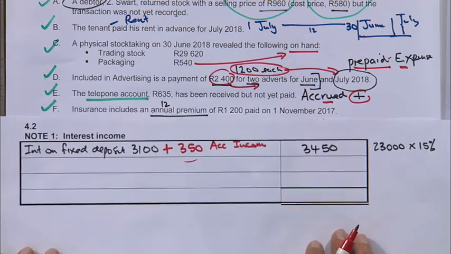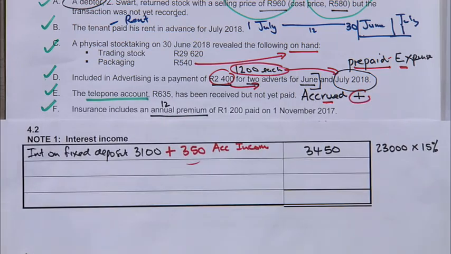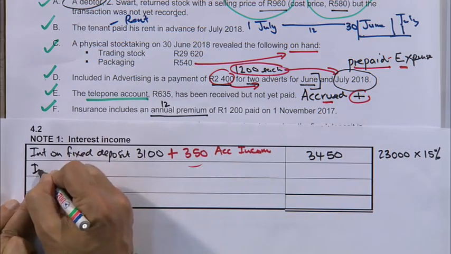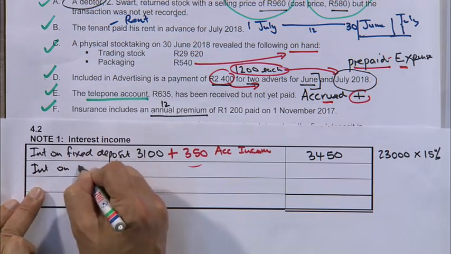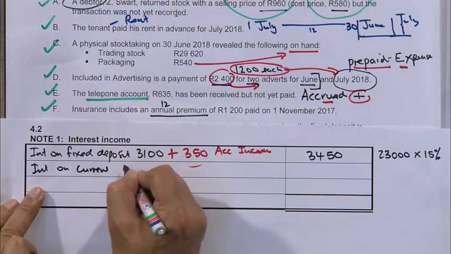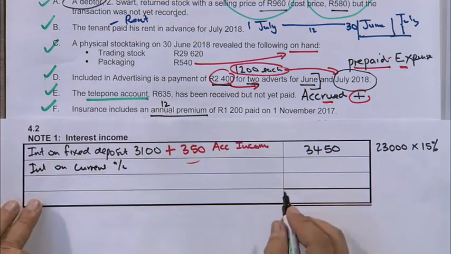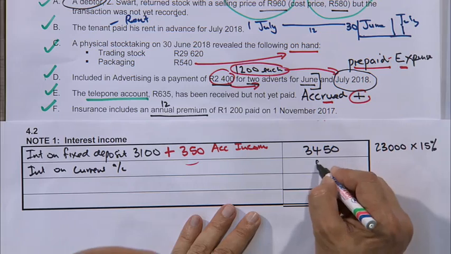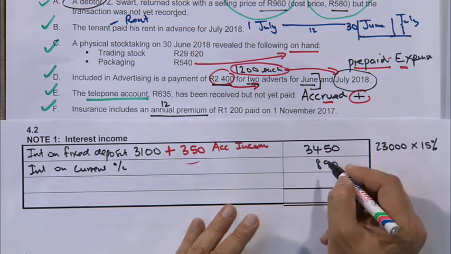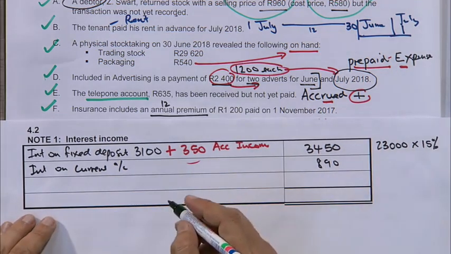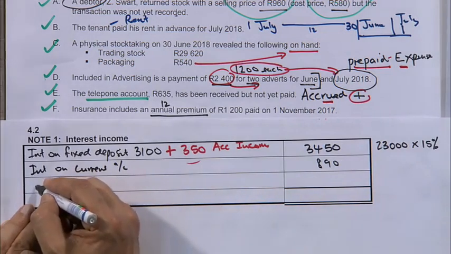So while we're here at the bottom for the interest, we might as well write in all the other interest that doesn't have adjustments, which in this case is just interest on the current account. And that interest is 890. And interest from the overdue debtors.